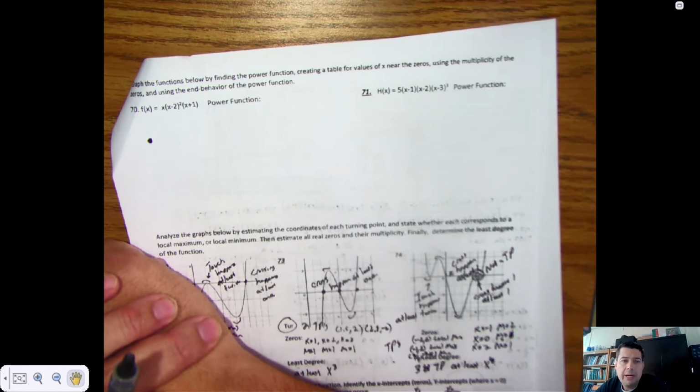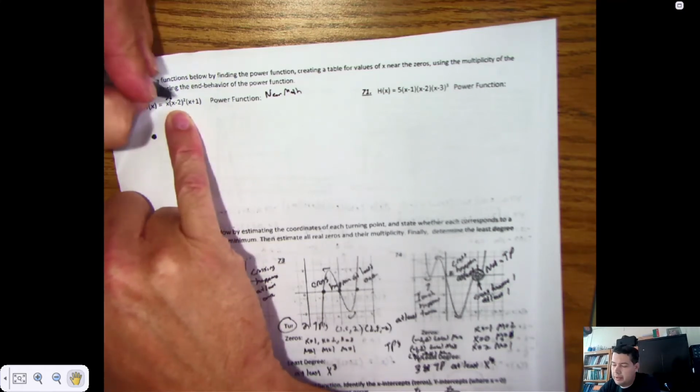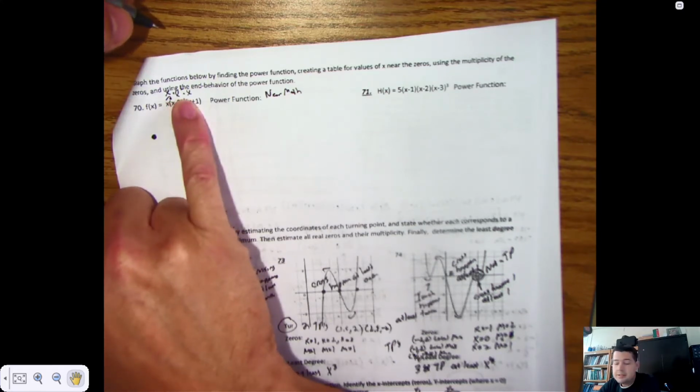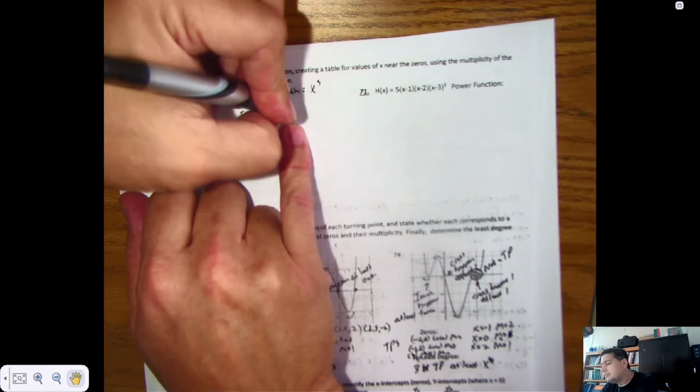So this is 70 and 71. It says identify the power function. What we do is we do some near math. If I was to FOIL, I'd have an x squared, then I'd have another x. So x times x squared times x is x to the fourth. That's my power function. What this tells me is how it behaves. It tells me the end behavior. The end behavior, because this is x to the fourth, is to start high and end high.